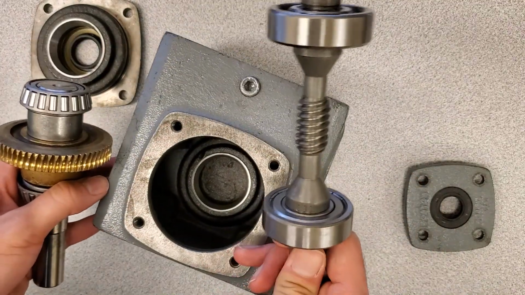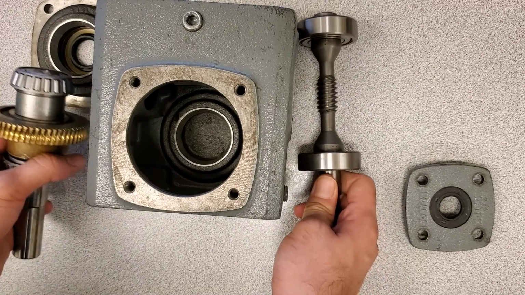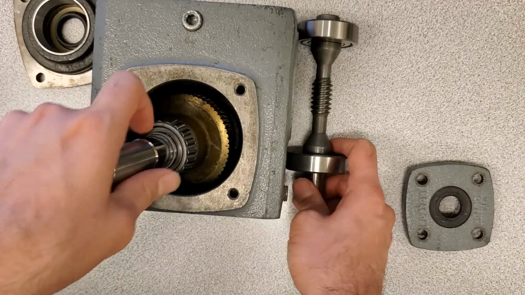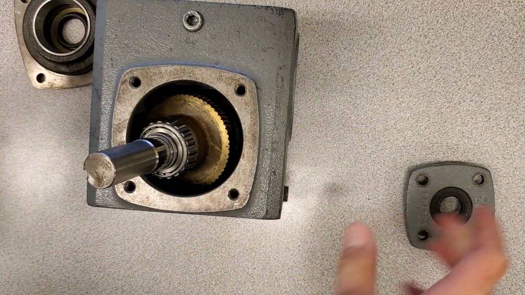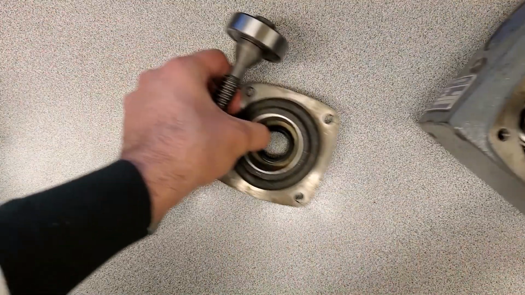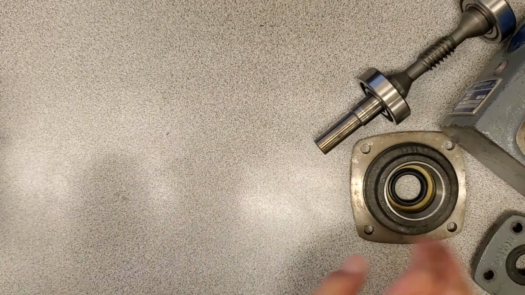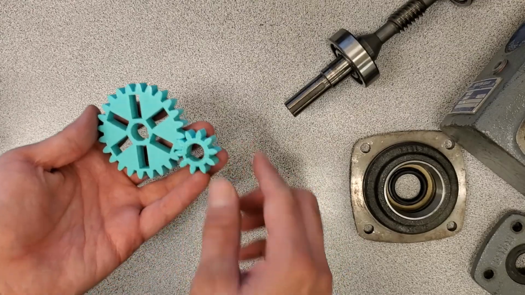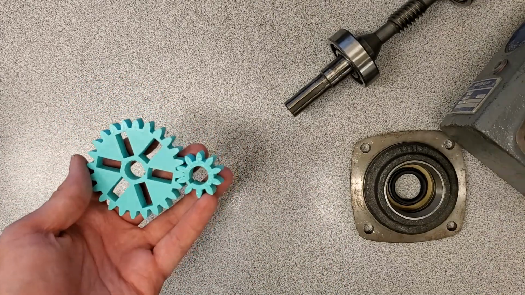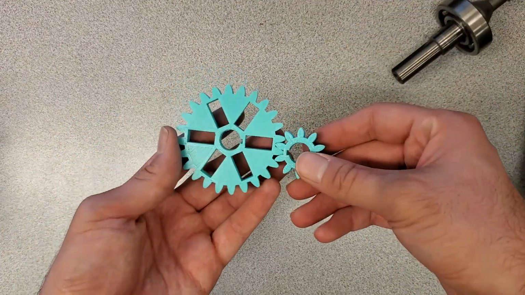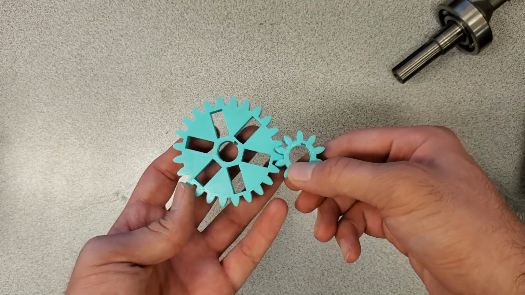So as I said, you're supposed to come up with an entirely new design for a reduction gearbox, and we will use 3D printers to manufacture the gearbox for you. You can design spur gears. For example, these are 3D printed spur gears. Or even angle gears.